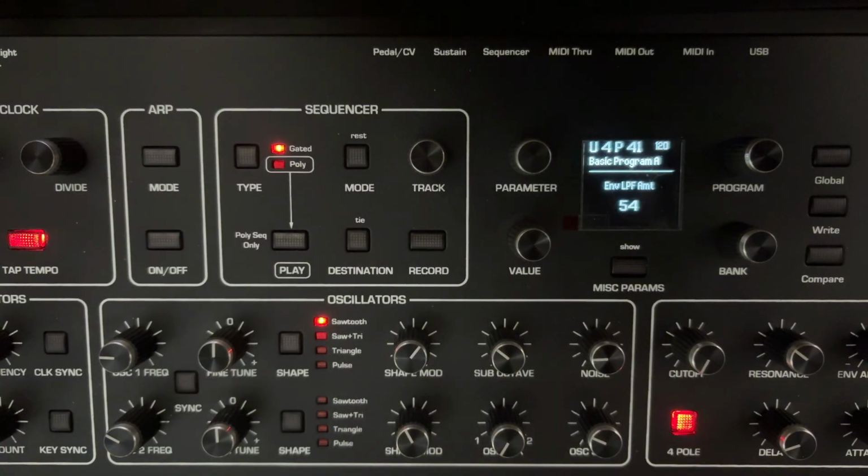This is just the gate sequencing. So you can already start to see where the possibilities are, with no modulation even being sent from it, just getting the gates.